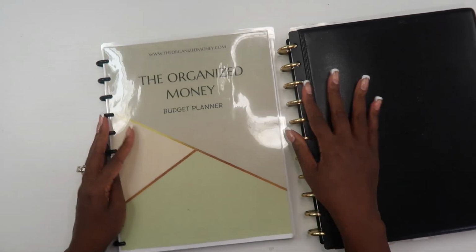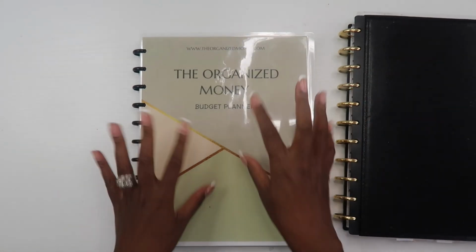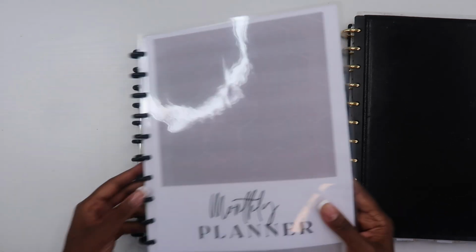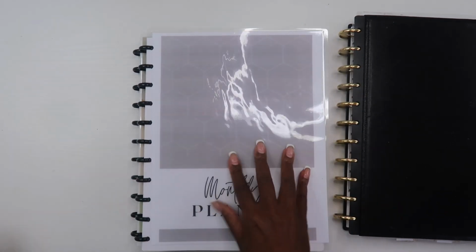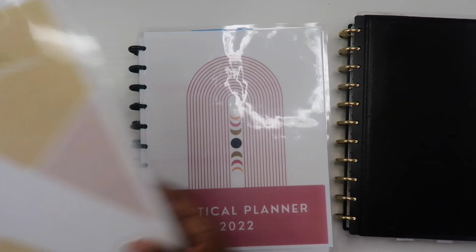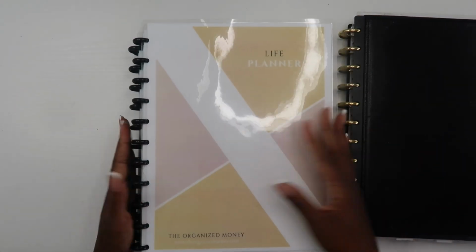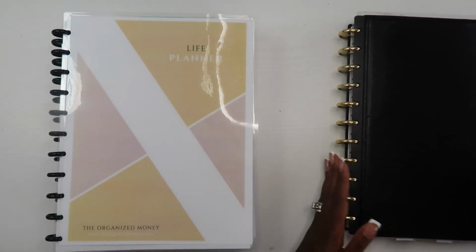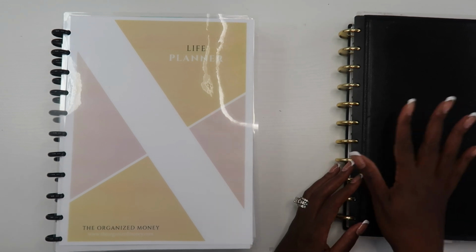So just so we can get a quick overview, you have the budget planner, 3 months of the budget planner. You will get 3 months of the monthly planner. You will get 3 months of the vertical planner, and you will get 3 months of the life planner. 3 months of each one of these planners is what is included within the Tom 90 system.